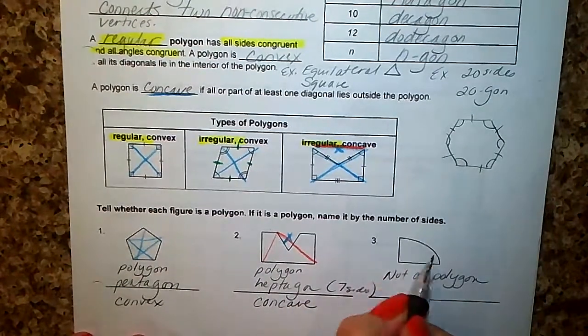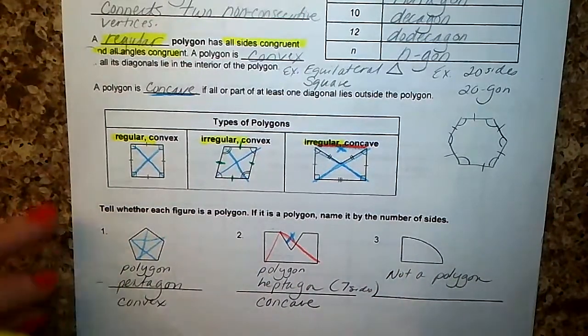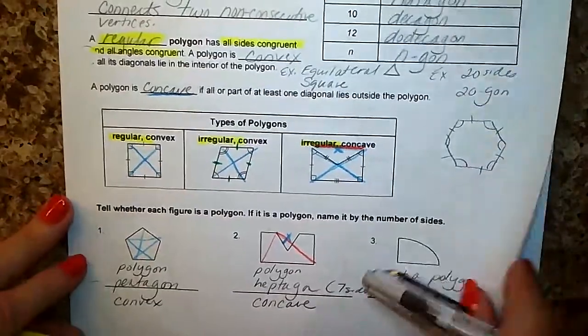And this one, as we said, because it's got a curvy side, that's not a polygon at all. So we can't answer any of these other questions because it's not a polygon to begin with. Okay? All right, let's go on.